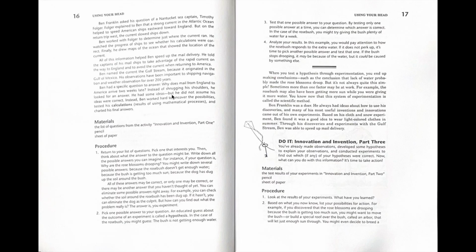He had some ideas, but he did not assume his ideas were correct. Instead, Ben worked hard to uncover the possibilities, tested his calculations, or results of using mathematical processes, and charted his final answers. Materials: the list of questions from the activity Innovation and Invention Part 1, pencil, sheet of paper.